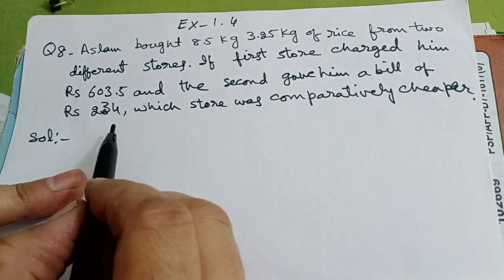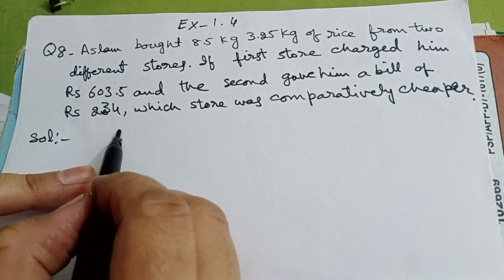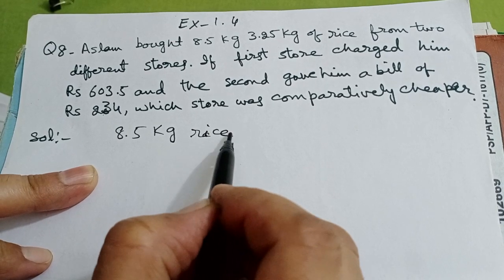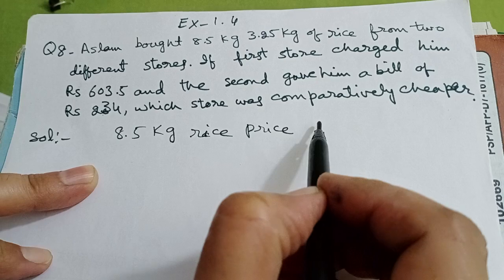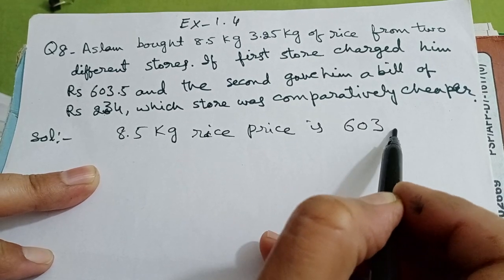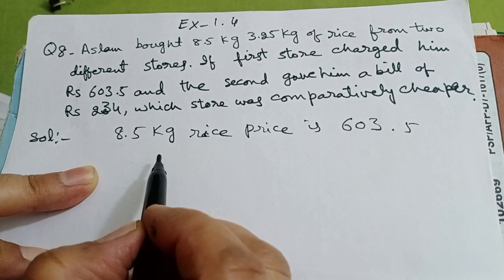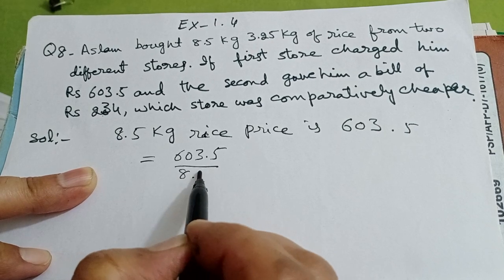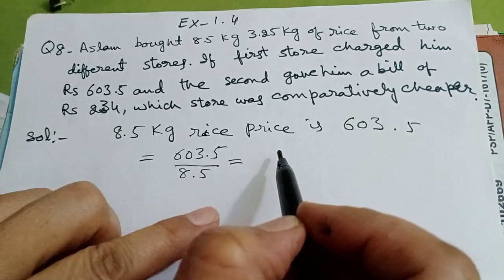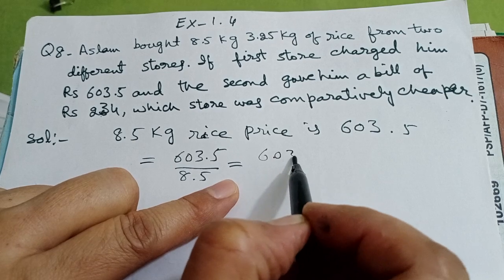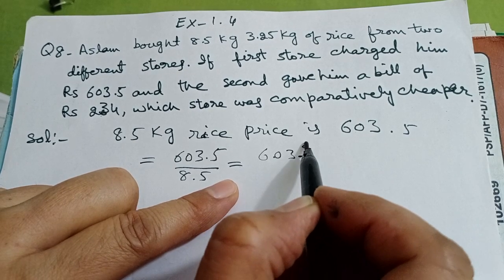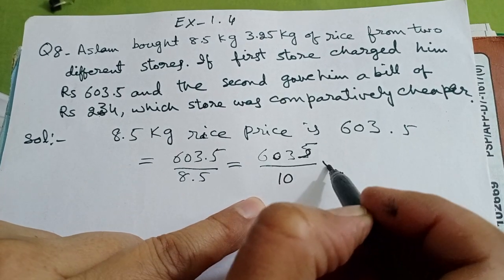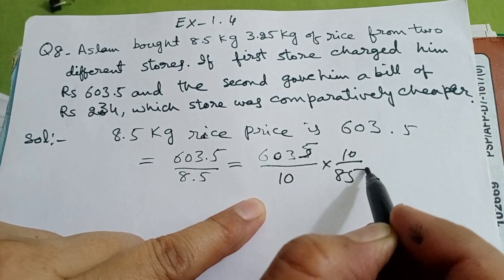Solution. Now we have 8.5 kg rice. Price is 603.5. This is equal to 603.5 divided by 8.5. That is 603.5 divided by 10 multiplied by 10 divided by 85.